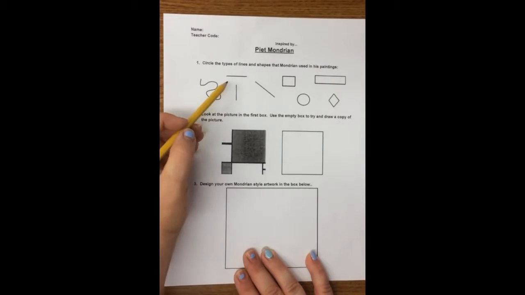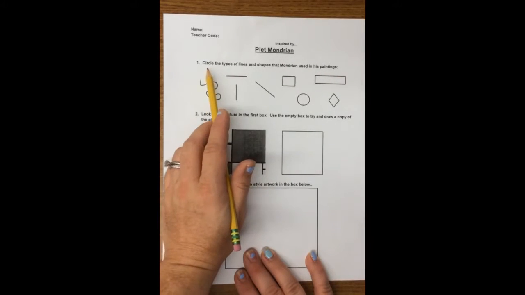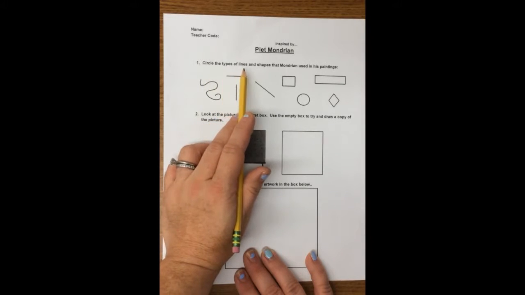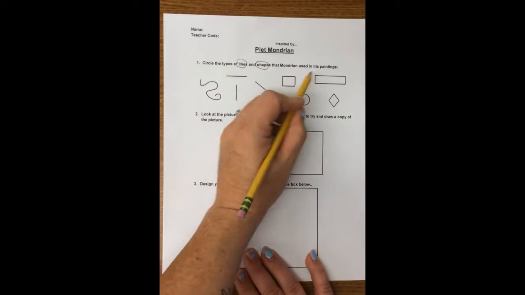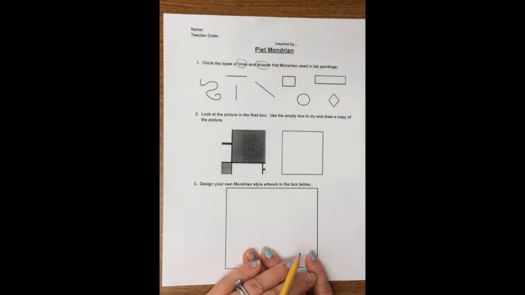The next thing that you're going to do is circle the types of lines, both the lines and shapes that Mondrian used in his painting. So what did we talk about and what did you see in his paintings that Mondrian typically uses?